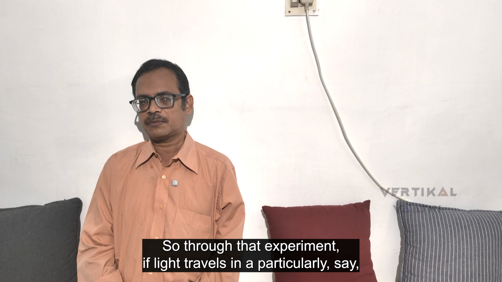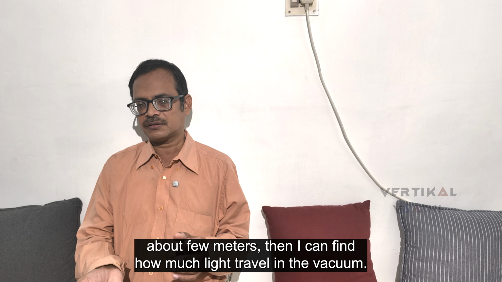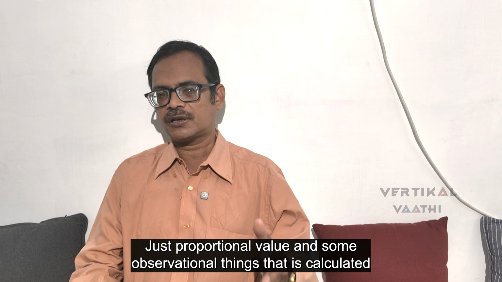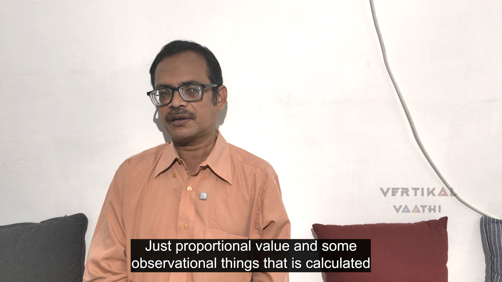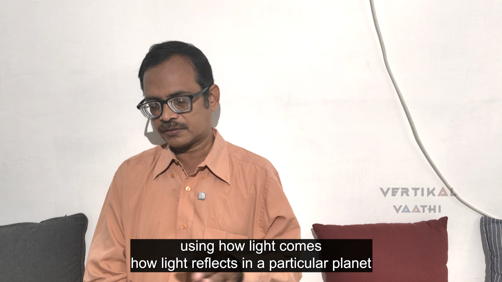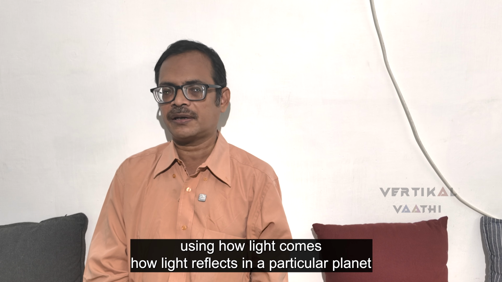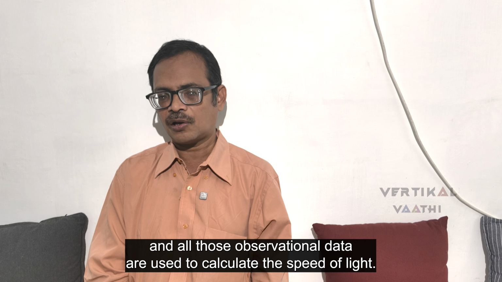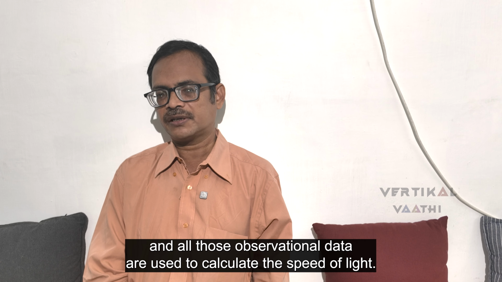So through that experiment, if light travels a particular distance, say a few meters, then I can find how much light travels in the vacuum, just a proportional value, along with some observational things calculated using how light comes and how light reflects on a particular planet or particular star, how much brightness the star has, and all those observational data are used to calculate the speed of light.